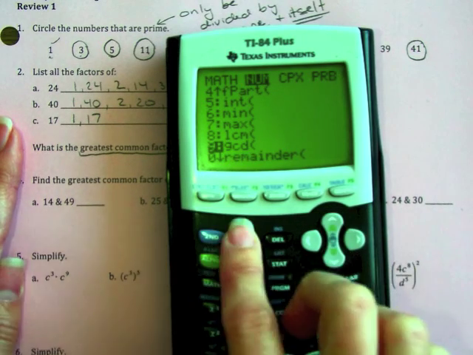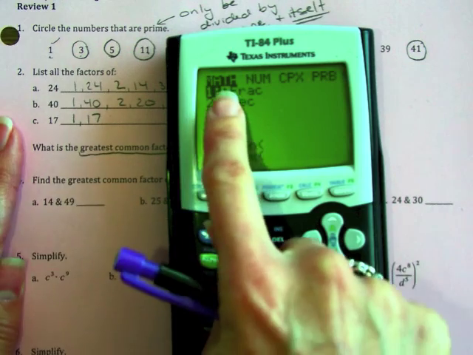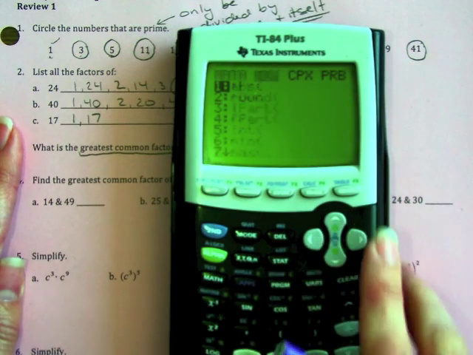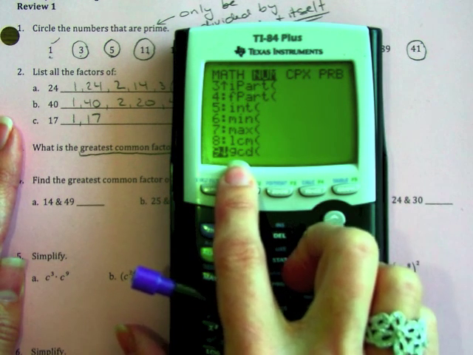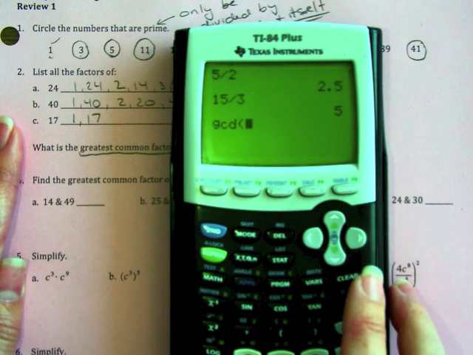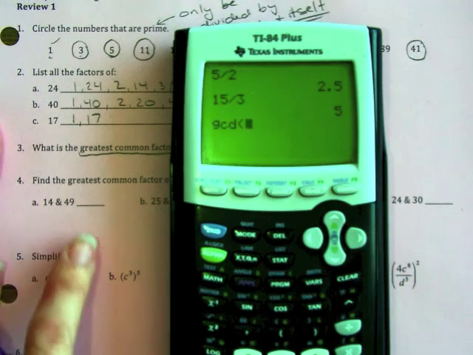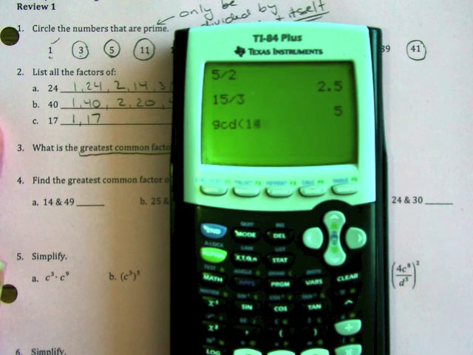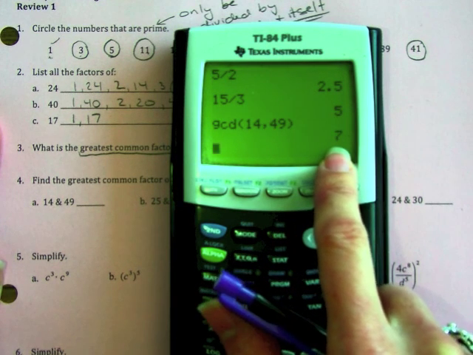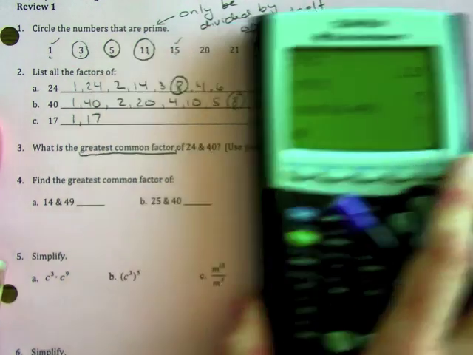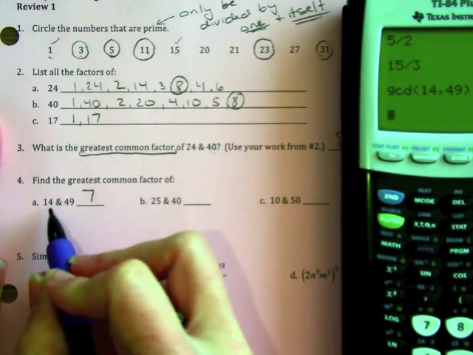So let me do that again so you can see. We press Math. Okay, that takes us to this screen. We want to get over to num, so we press the arrow right to num. And all the way down, we get to greatest common divisor, it's the D for that. We choose Enter, and we put in the two numbers we want to find the greatest common factor of, 14 and 49. So we type in 14, and then you need to type a comma. And the comma is above the number 7. So we press comma, and then we type in our second number, 49. Close our parentheses. Hit Enter, and it tells me my greatest common divisor, which is the same thing as factor, is 7. Okay, so 7 is our greatest common factor between 14 and 49.